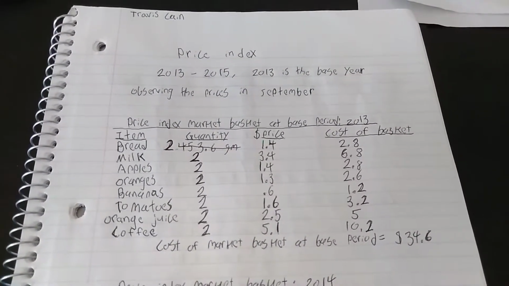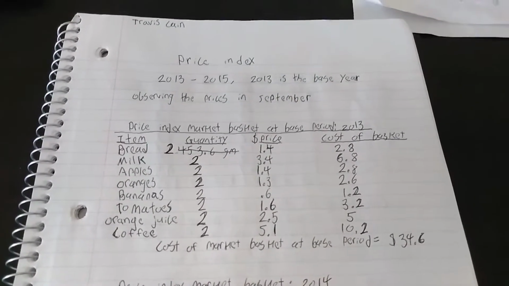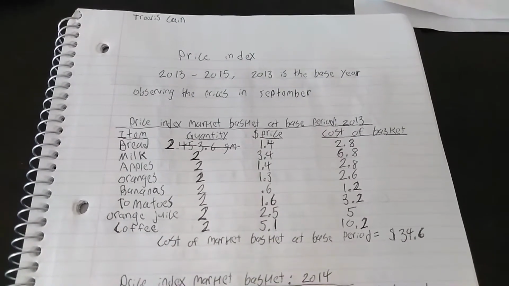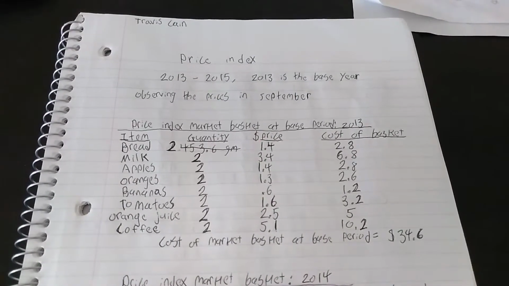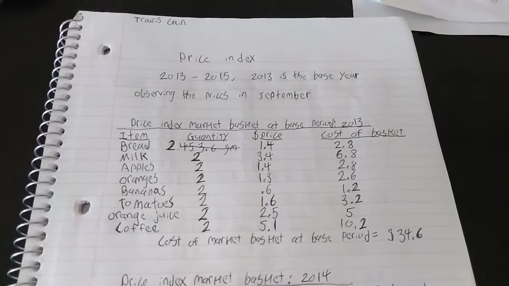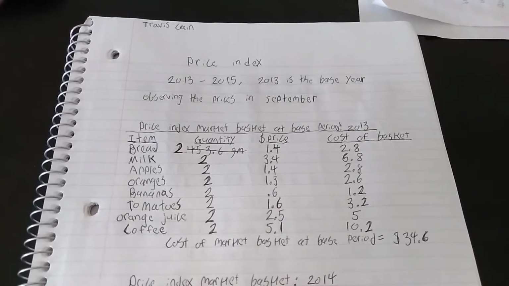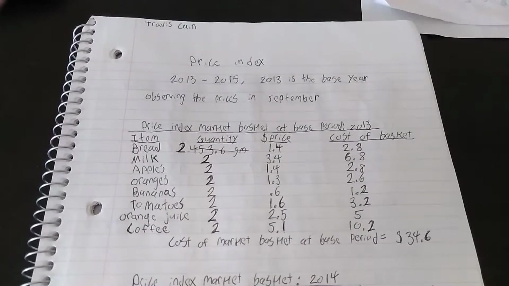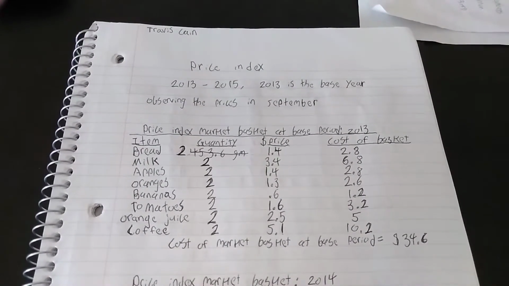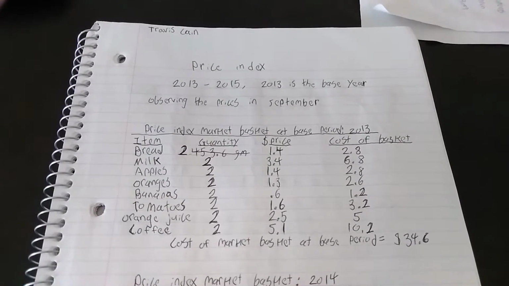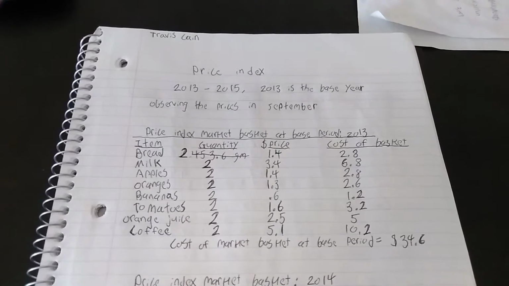To make one of these, you're going to want to make an item column. In this case, I have 8 items from bread to coffee. Next, you want a quantity column, a price column, and a cost of basket column. To get the cost of basket, all you have to do is multiply the quantity times the price. An example, bread 2 times 1.4 is 2.8. Pretty simple. The quantity of 2 is used to keep the calculation simple to demonstrate the underlying mechanics of making a price index.